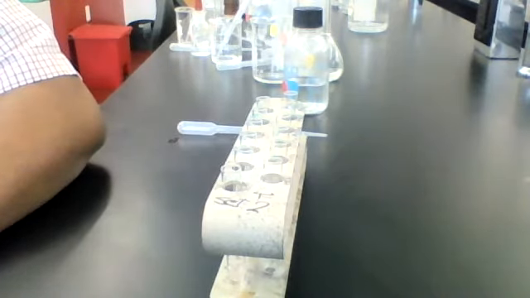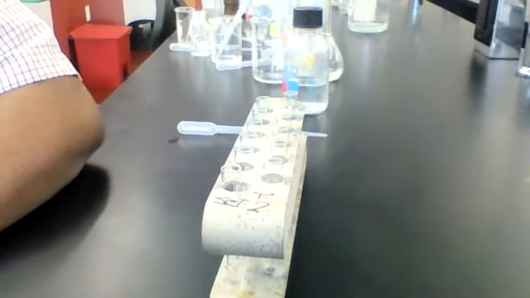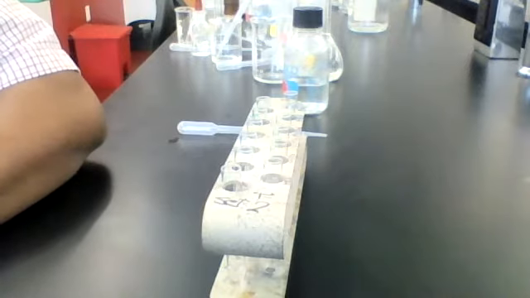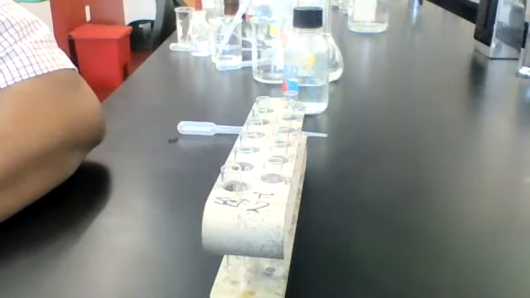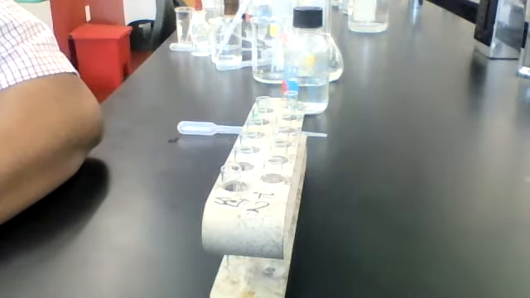Which one has usually given us the fastest reaction, the most intense reaction? It doesn't really matter if your predictions are wrong, just put some thought into it and see if things play out the way you predict.